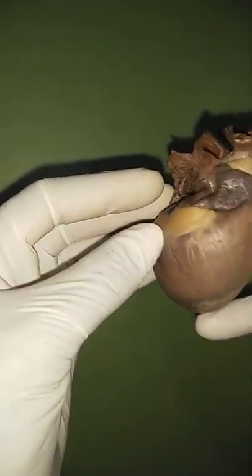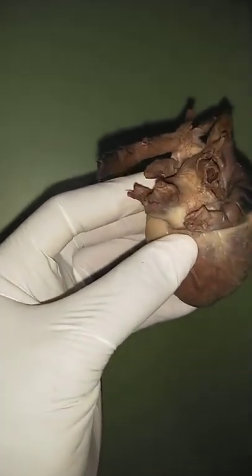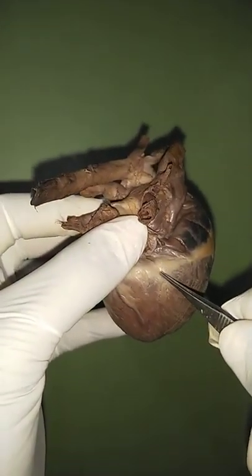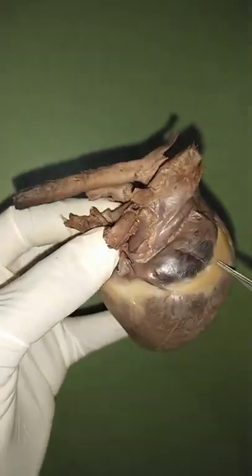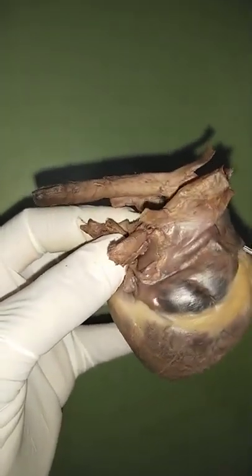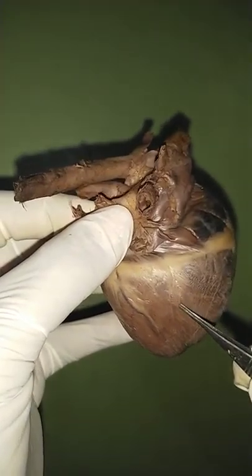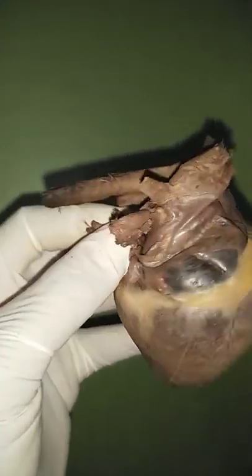We also have the right longitudinal groove, though not very prominent on this structure. It also runs from the coronary groove, and it is filled with fatty tissues. So this is the right longitudinal groove.